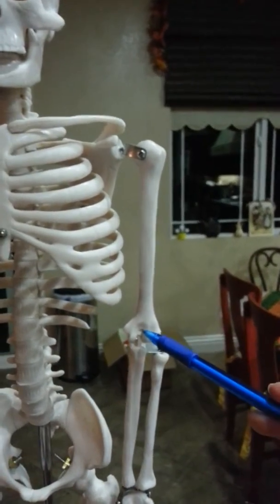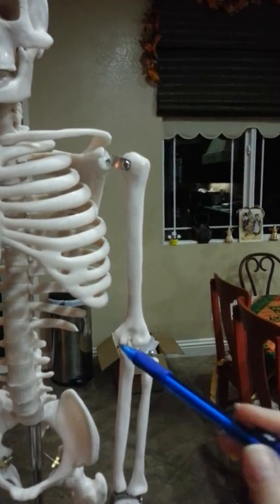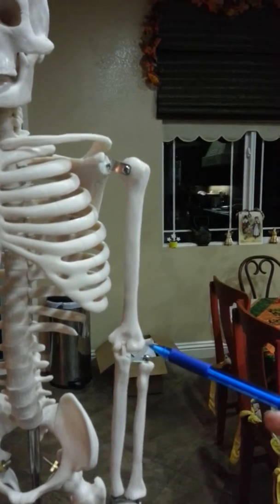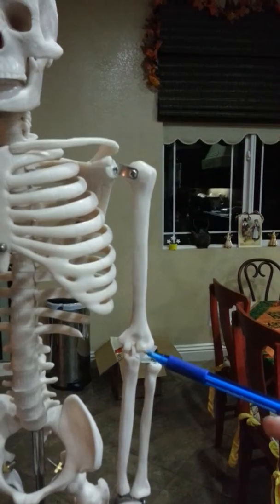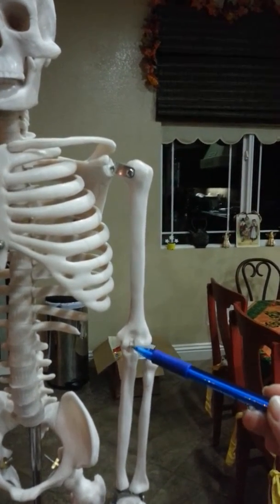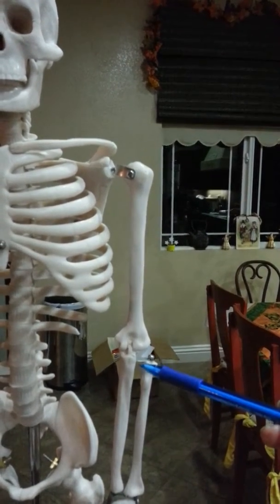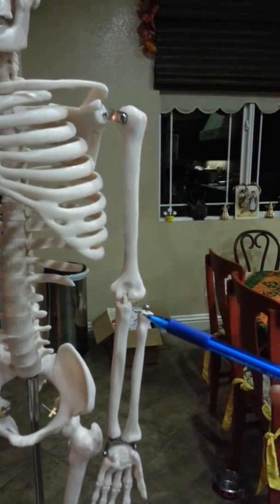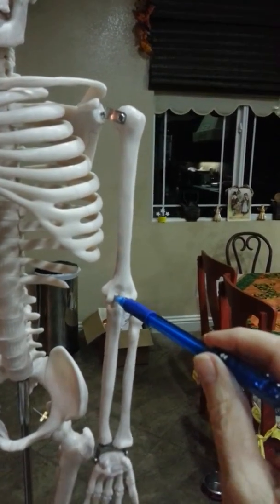The coronoid fossa, and the humerus fits into that. The capitulum is over here, I'm sorry, the head of the radius articulates with that one. The trochlea articulates with the trochlear notch of the ulna. And then the olecranon fossa, and that's where the trochlea goes, which is right in there.